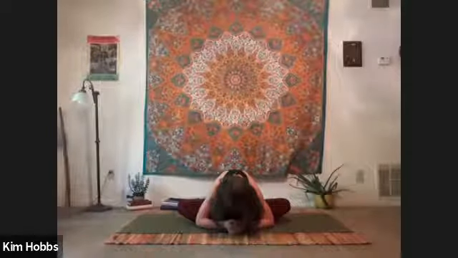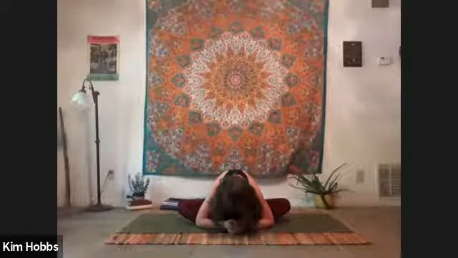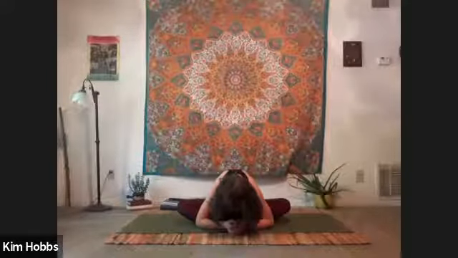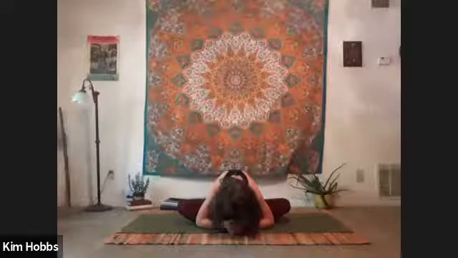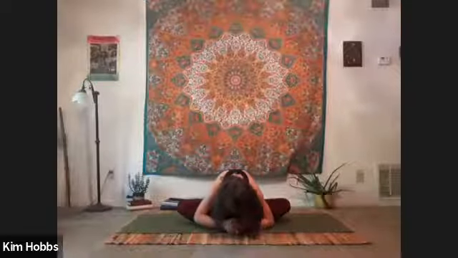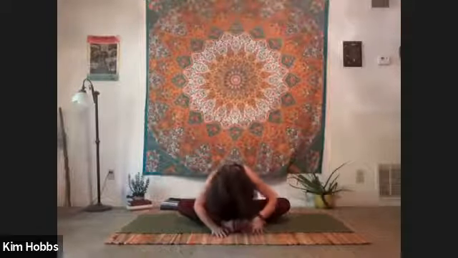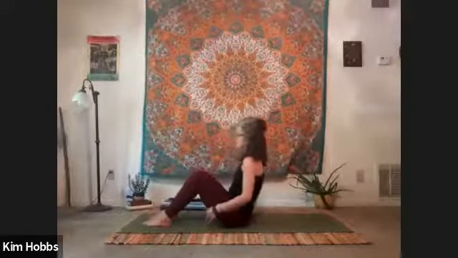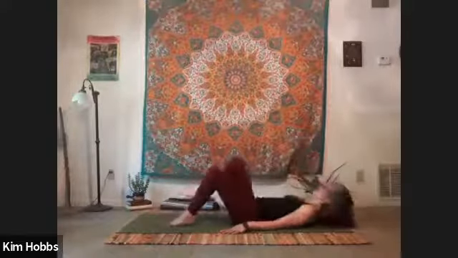Take one more big breath in and out right here. And then slowly begin to prop yourself back up. Bring the knees together with your hands. And once you make it there, just recline all the way back down onto the mat.